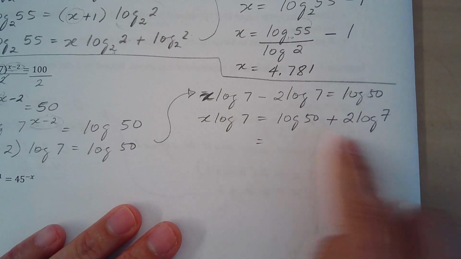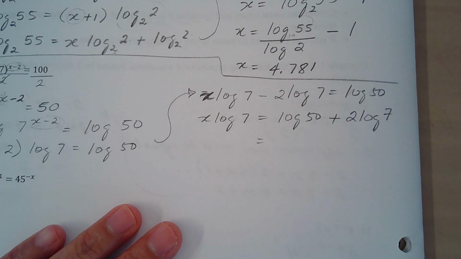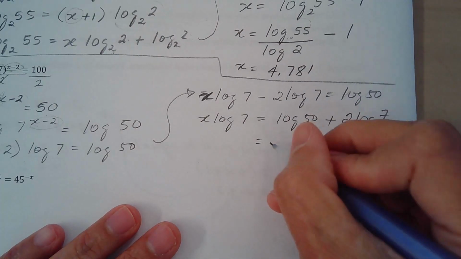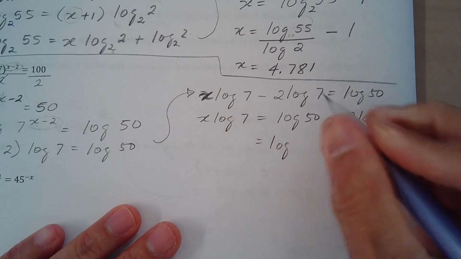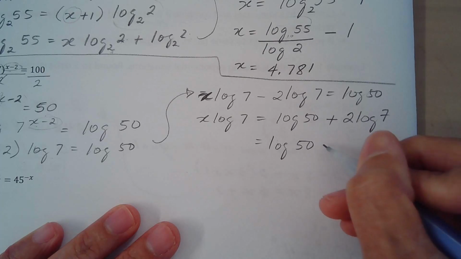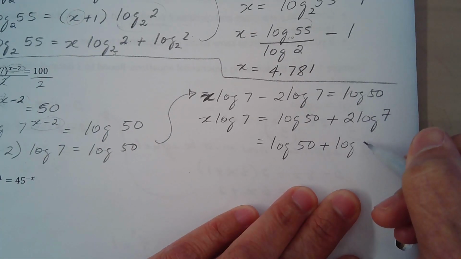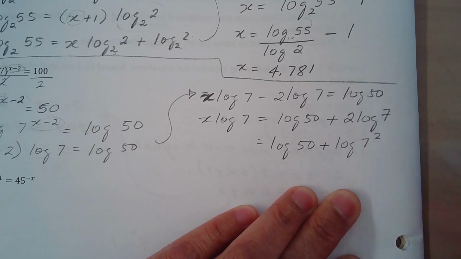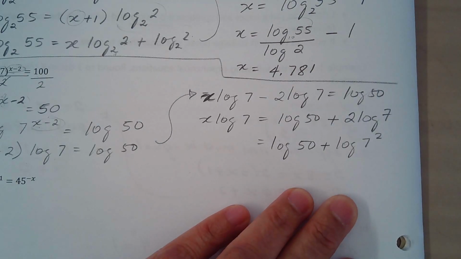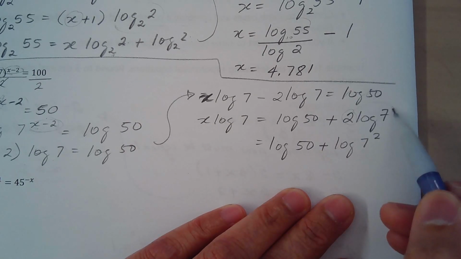So if you want, we can continue on with this, or at this point you can type it into your calculator. But let's see if we can simplify further. This is going to be log 50 plus log of 7 squared. You okay? So this will be written there.